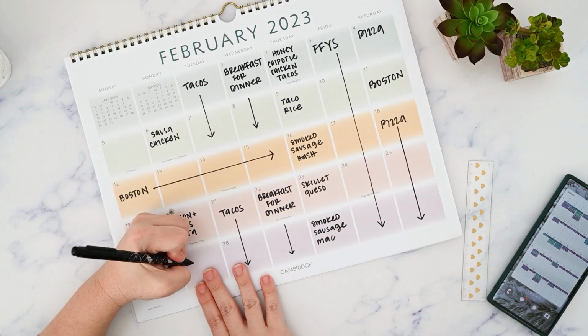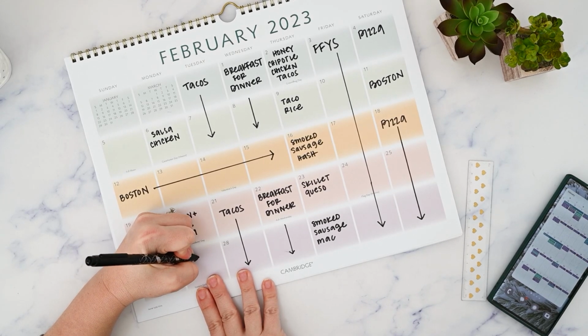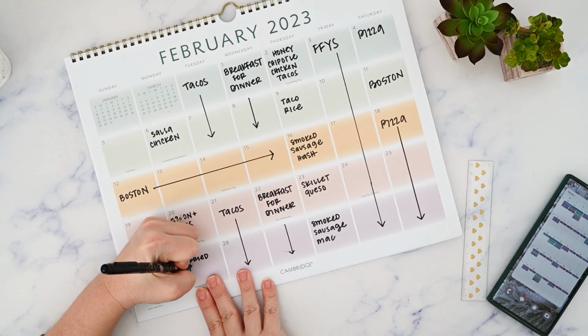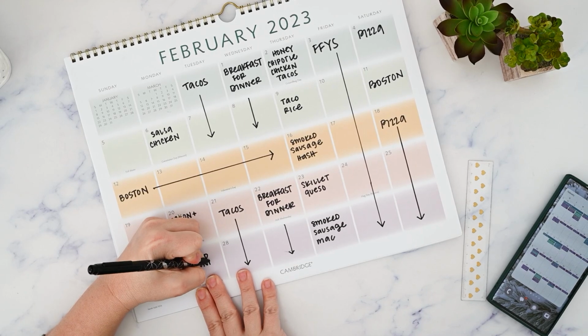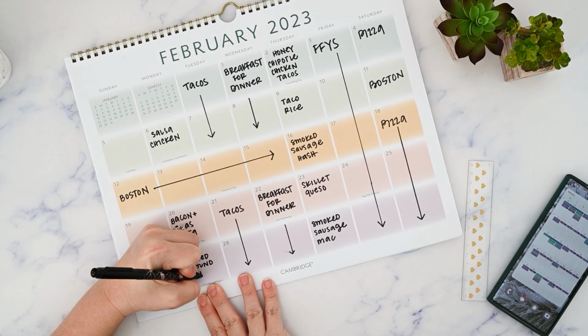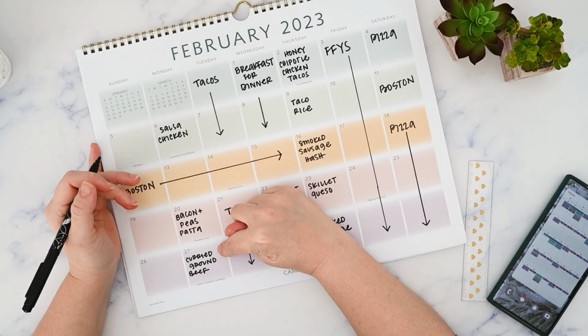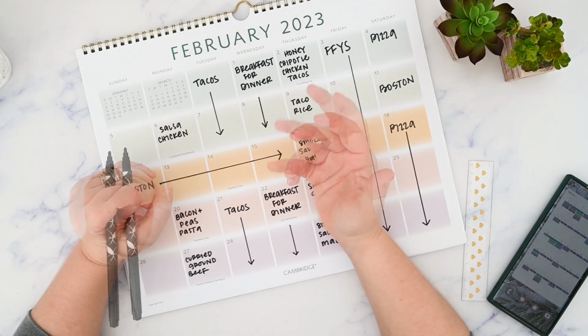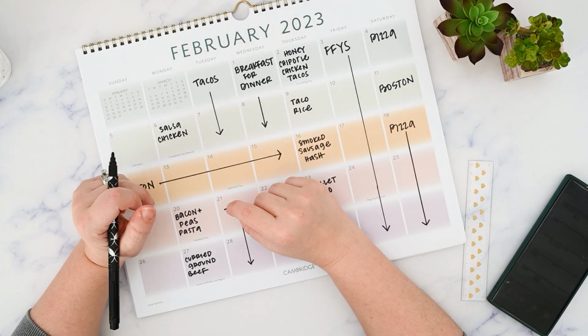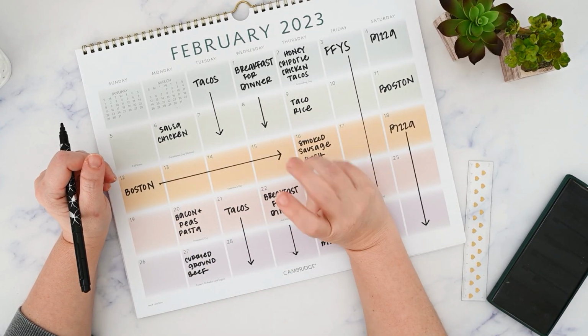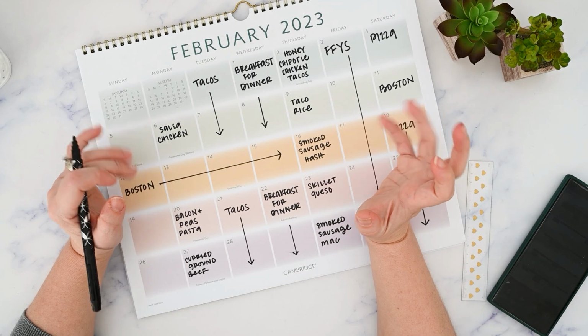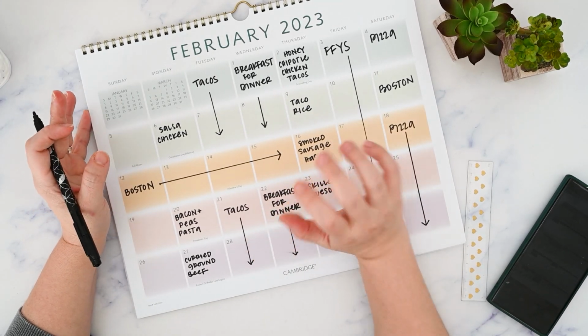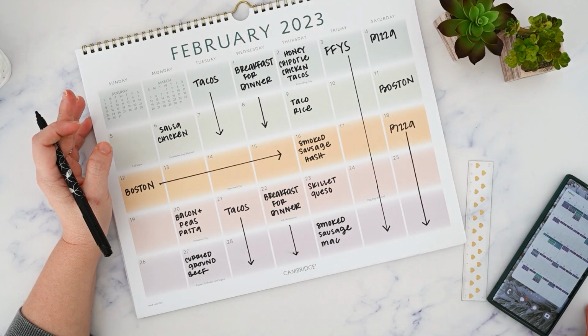And then curried ground beef, and that is a budget bites recipe. It's just ground beef with curry seasoning, and then you cook diced potatoes in it and then add some peas, and my son eats it over rice and with naan bread, and he loves it. It's one of his favorite meals.